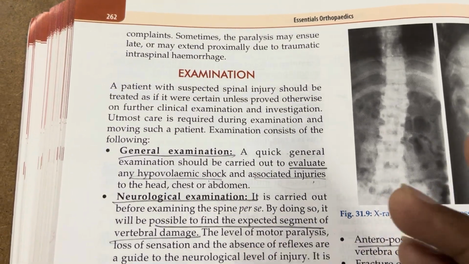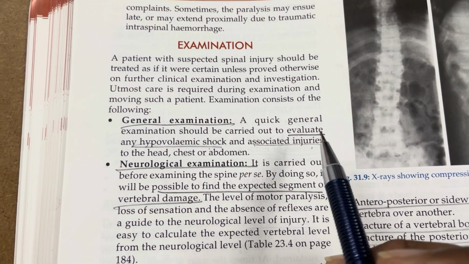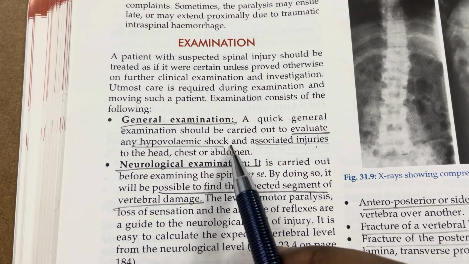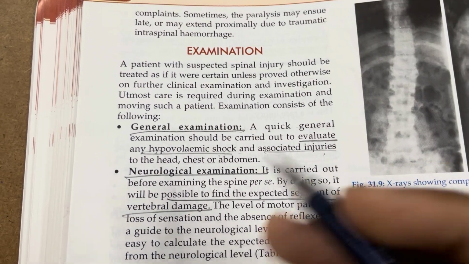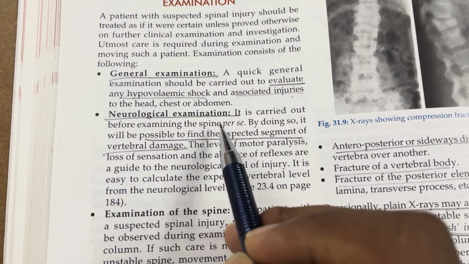And then on examination, see, first you have to do a general examination. So a quick general examination should be carried out to evaluate any hypovolemic shock and associated injuries. So you need to resuscitate based on the general examination findings. Then you also proceed on to a neurological examination.